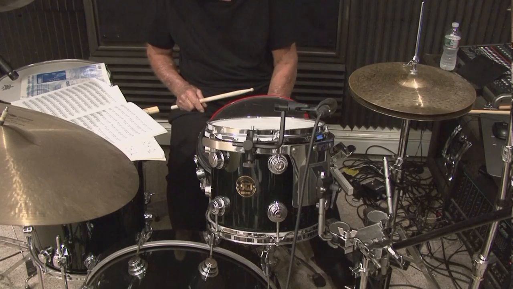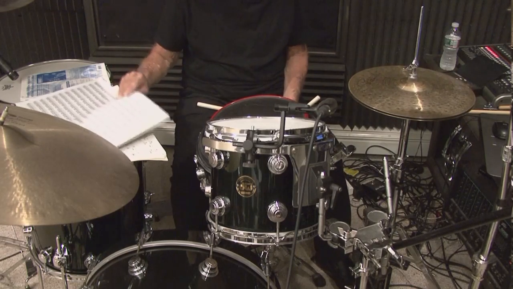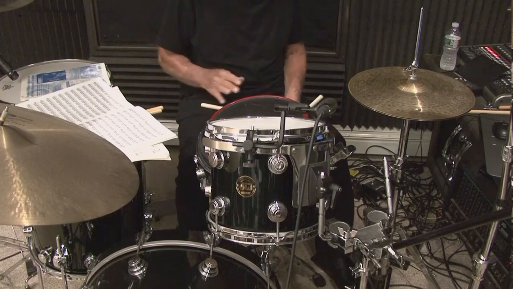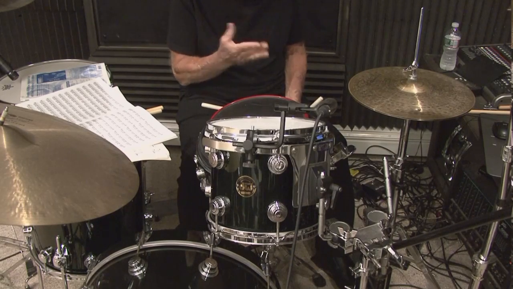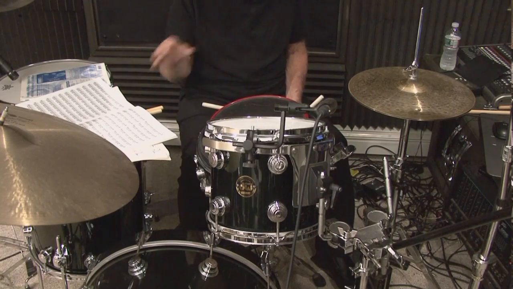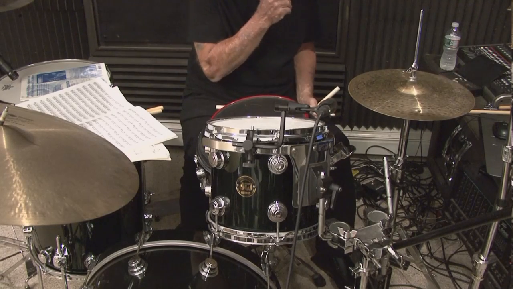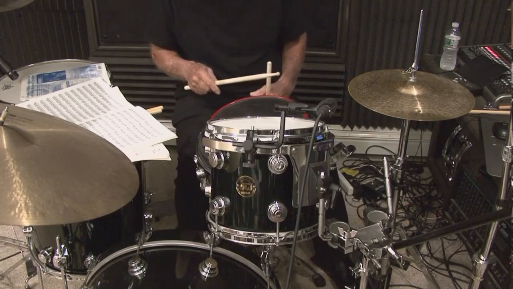So now what we're going to do first is play the line as written. We're on page 9, line 1. It's a 4-measure increment. Okay? And we're just going to play the line, and then we're going to repeat it and repeat it and repeat it a few times.